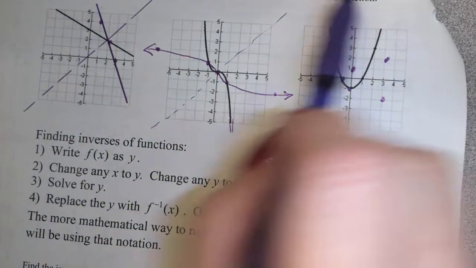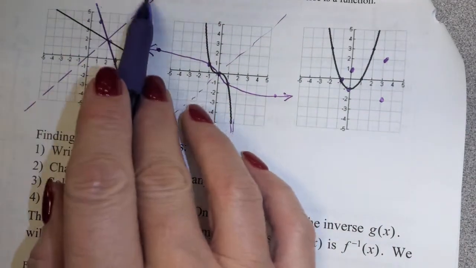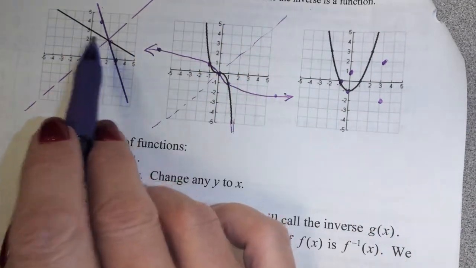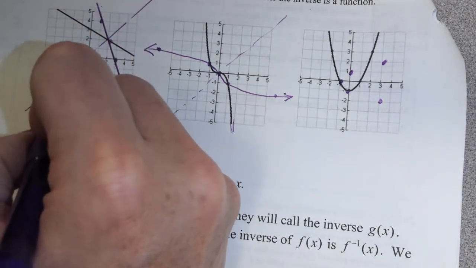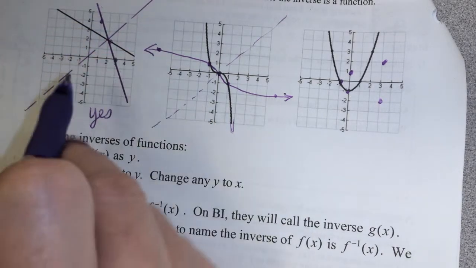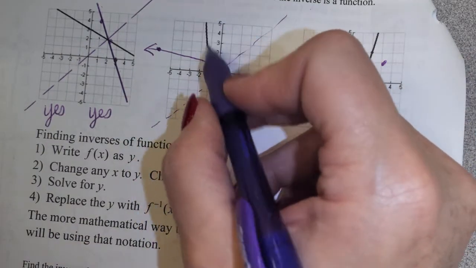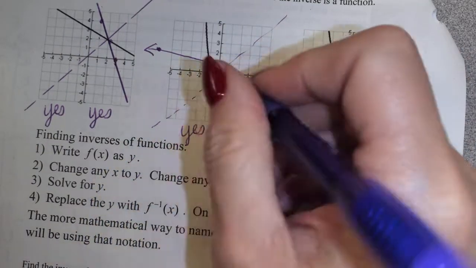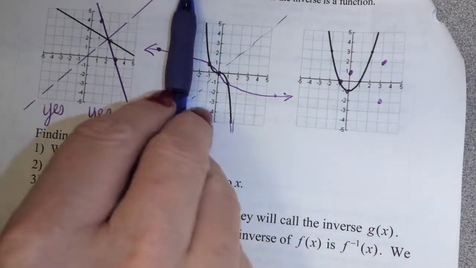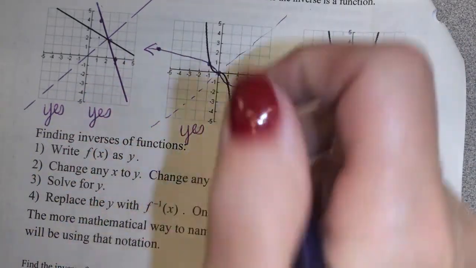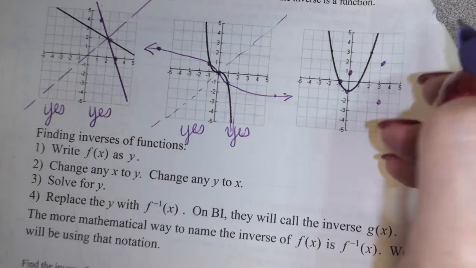Okay, back to the original being a function and the inverse. Back here, they were both yes for both. The original was a function and the inverse was a function. Here, the original, yes, is a function, inverse in purple. It passes the vertical line test. So yes, the inverse was also a function.